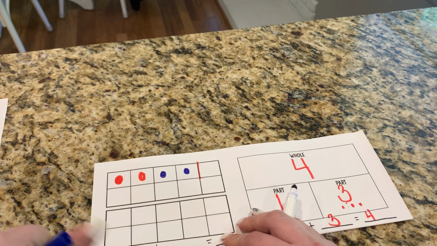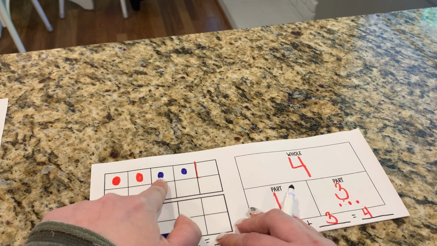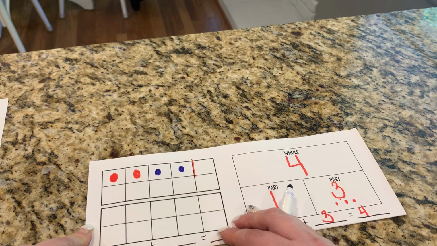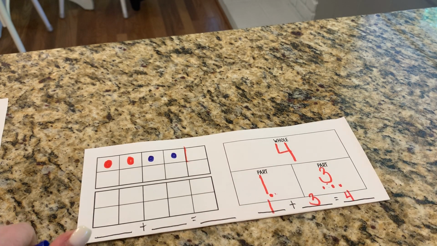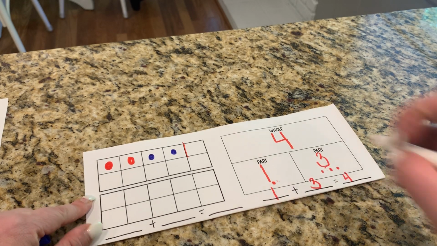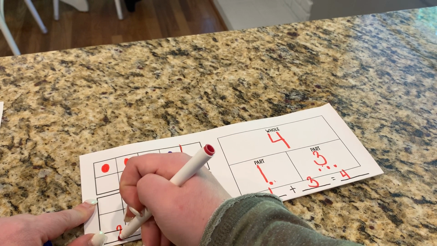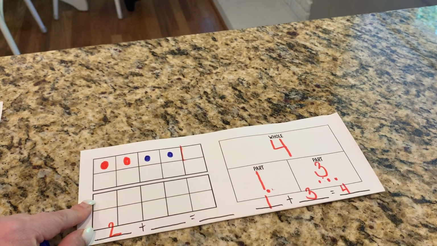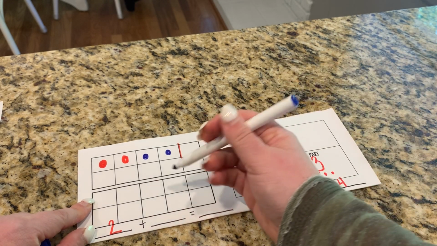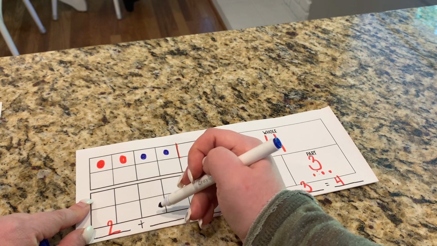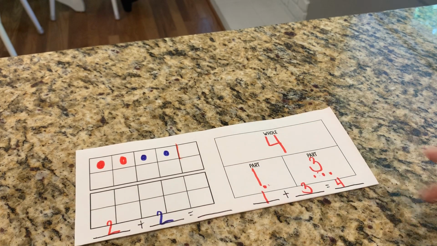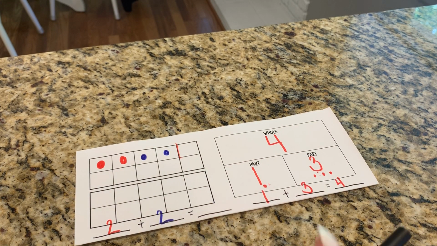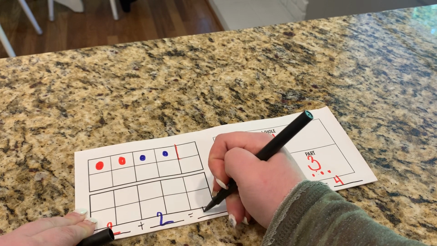Now when I count them up, 1, 2, 3, 4, I again have the total of 4. So when I write my number sentence, to make it easy, I'm going to make sure to do it color coordinated. 2 and 2 equals, my answer is, again, 4.